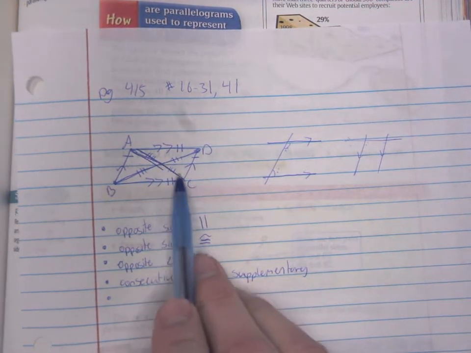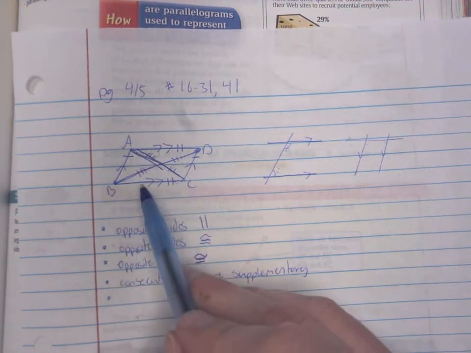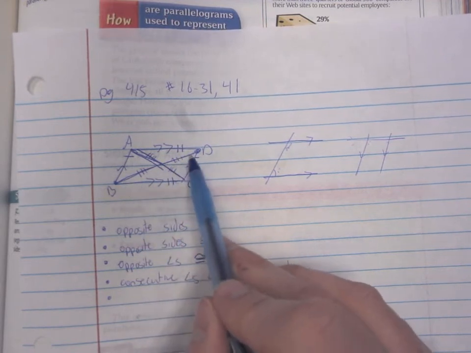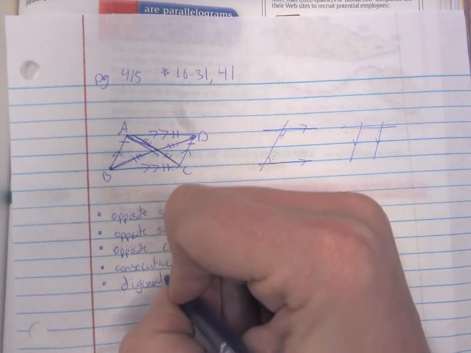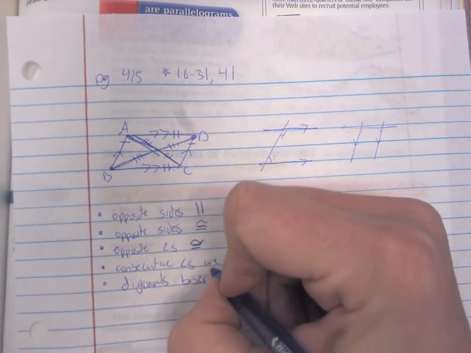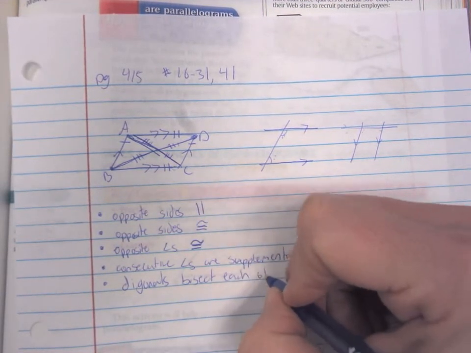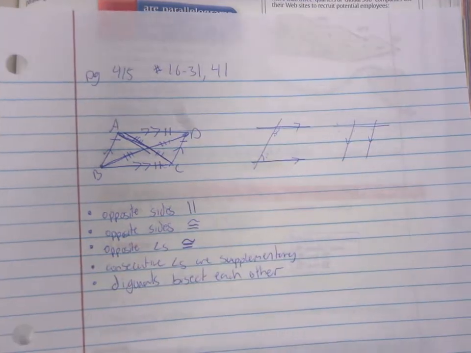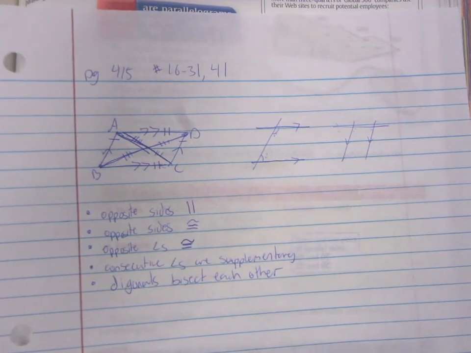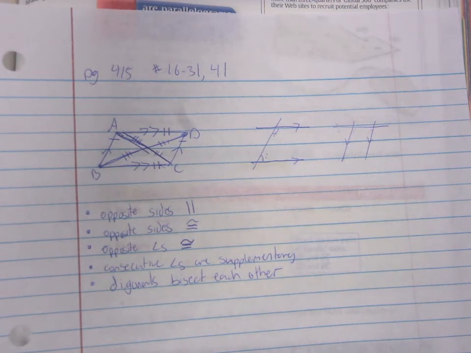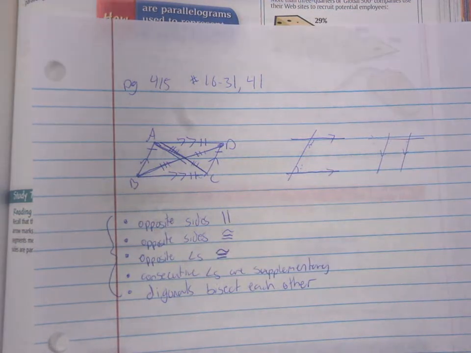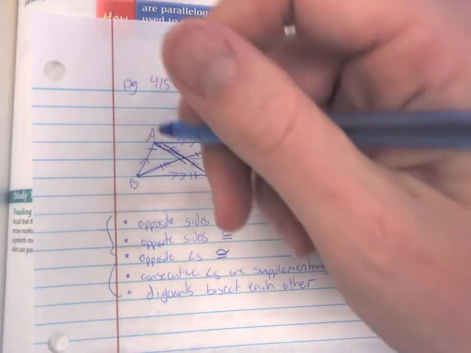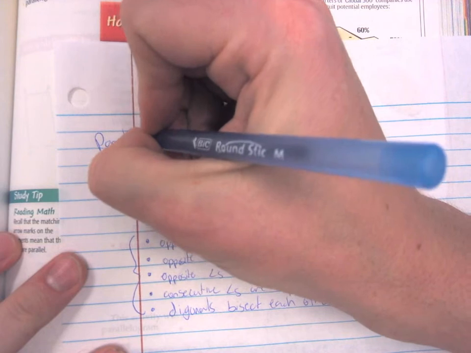Okay, so this little tiny section is congruent to this little tiny section, and this longer section is congruent to this longer section. Okay, a short way of writing that is diagonals bisect each other. They cut each other in half. Remember, bisect means cut each other into two congruent pieces. Okay, now these are things that if you don't already, you're going to need to know about parallelograms for your homework. Okay, so we want a short list.